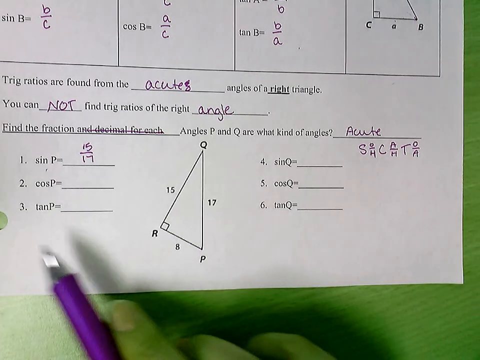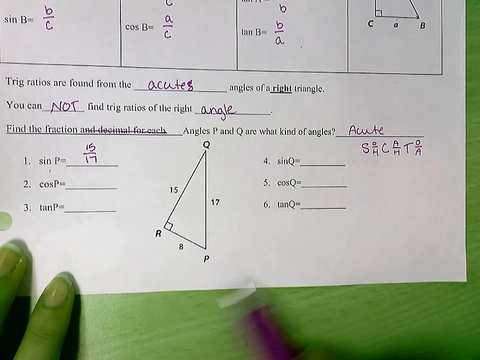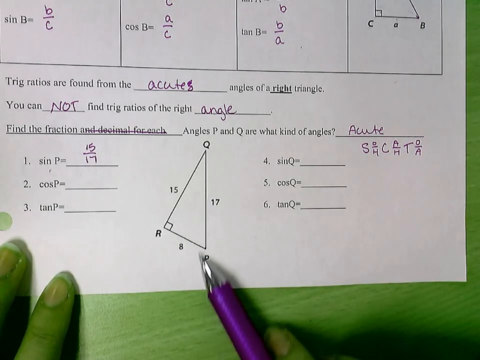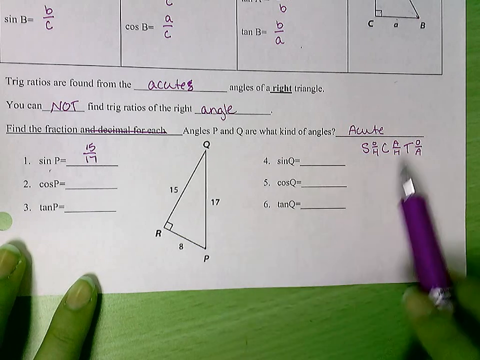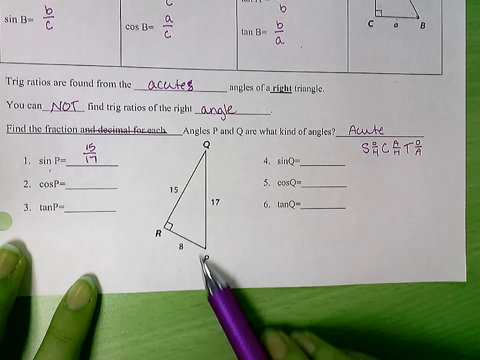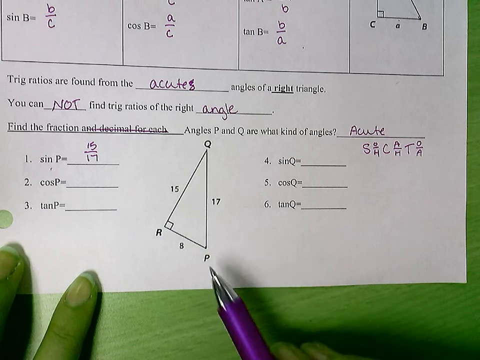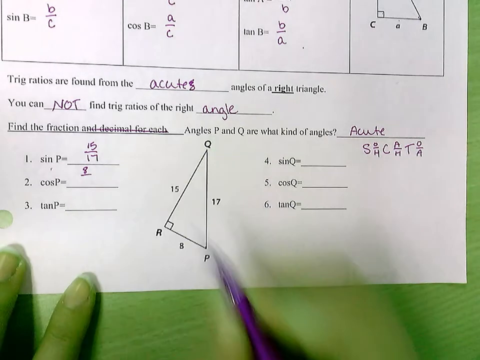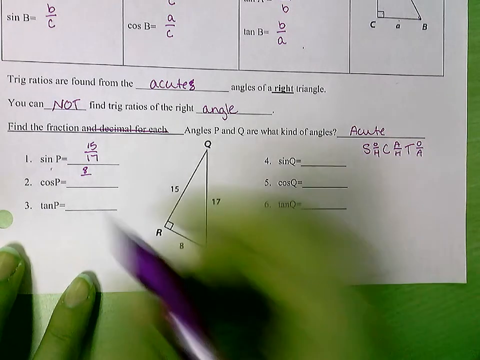So continuing with these problems here. Number 2 is cosine of angle P. So again, we want to go to the angle we're talking about first. Cosine is adjacent over hypotenuse. From angle P, we want the side adjacent to that, or the side next to. That would be 8, and then that is over the hypotenuse, which is 17.